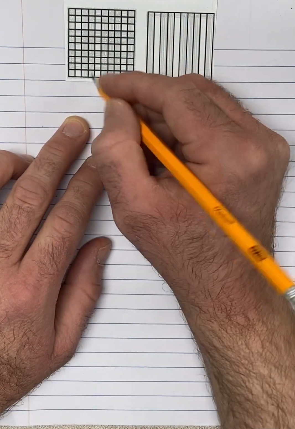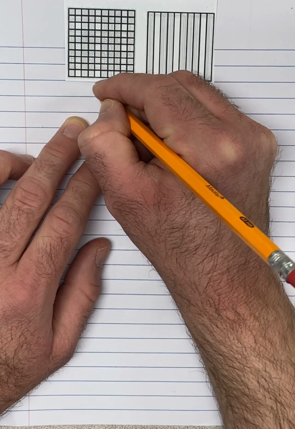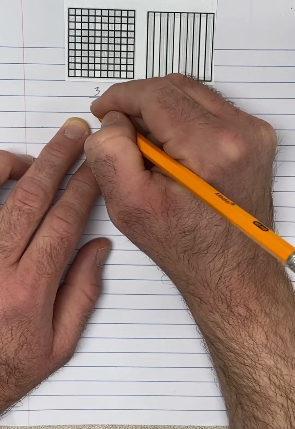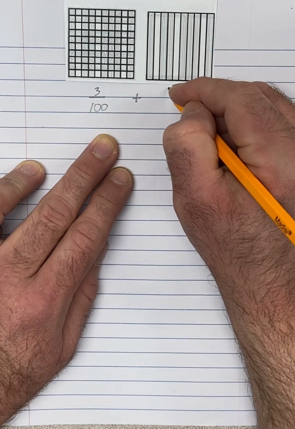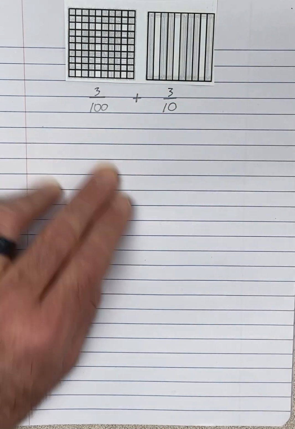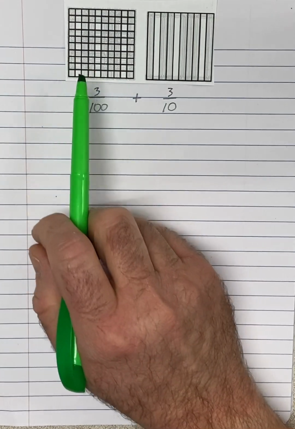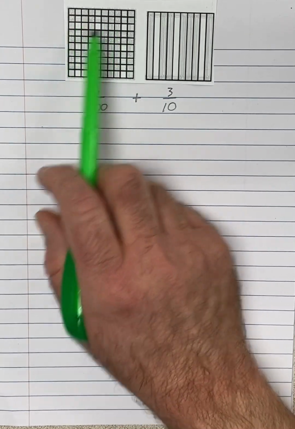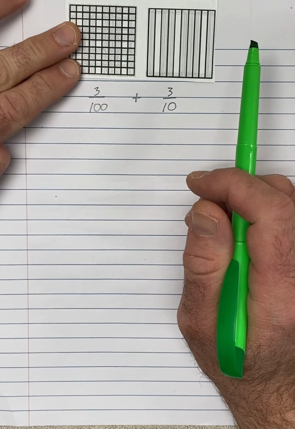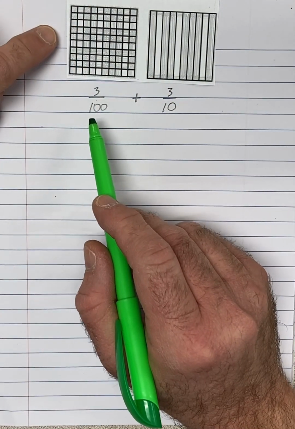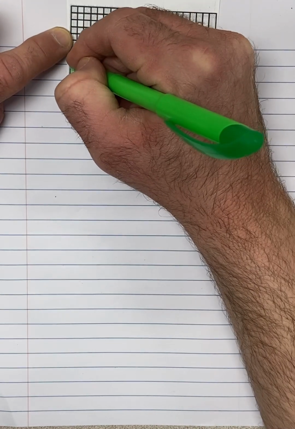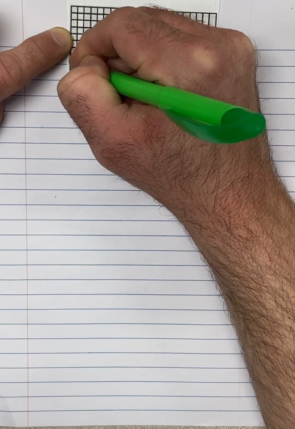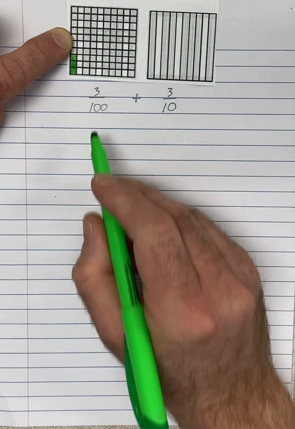For example, we're going to look at the fraction 3/100ths plus 3/10ths. And we're going to start by looking at this hundreds grid. We know the whole grid has 100 cubes in it. But what fraction of this grid should I shade in? I should shade in 3 of the 100 cubes to show 3/100ths.